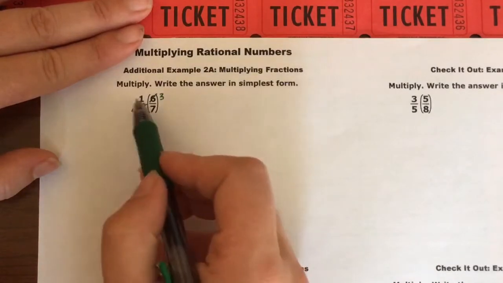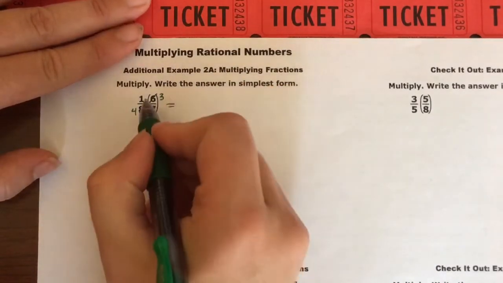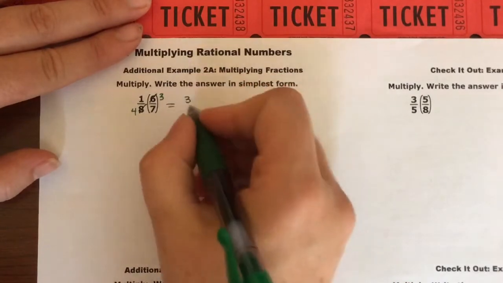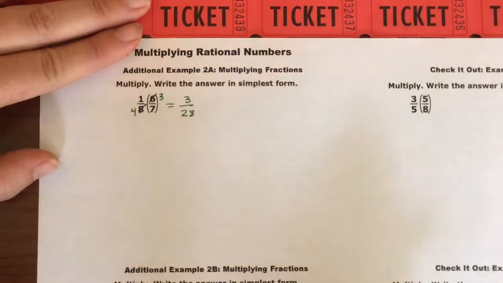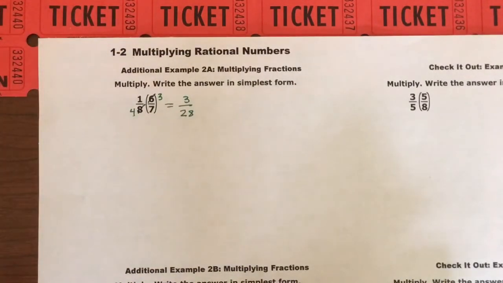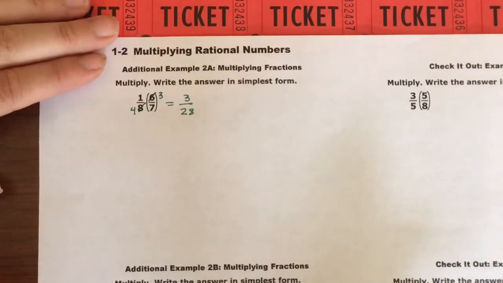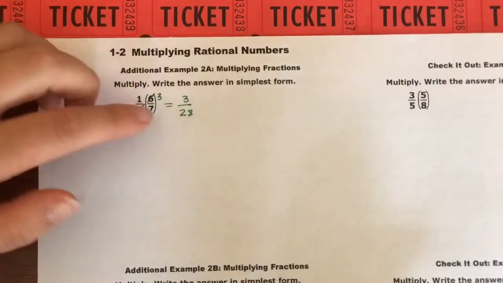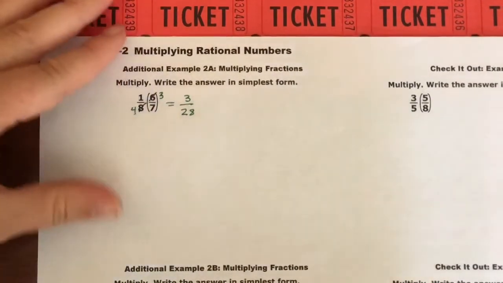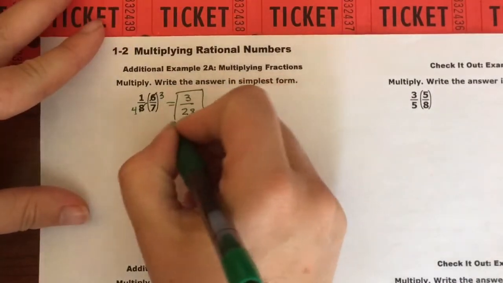We have cross-canceled, and now we're just going to multiply across. So 1 times 3 is 3 over 4 times 7 is 28. Now we're going to look at 3 over 28. Are there any numbers that go into both 3 and 28? Well, the only option would be 3. 3 does not go into 28. So this answer right here is in simplest form.